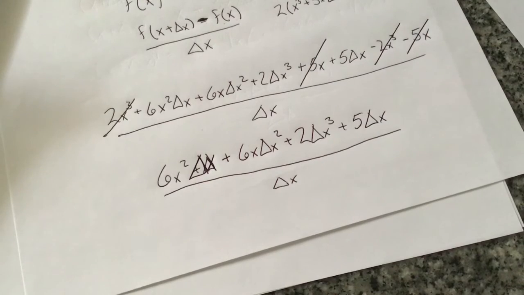Now, if you guys recall again from the other day, the really great thing that happens at this point is that we have at least one delta x in every single term. And since there is a delta x in every single term, just like if every number in our problem was divisible by 2 or something, we can cancel it out.